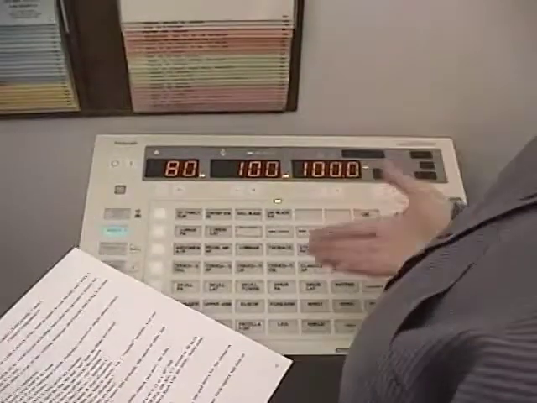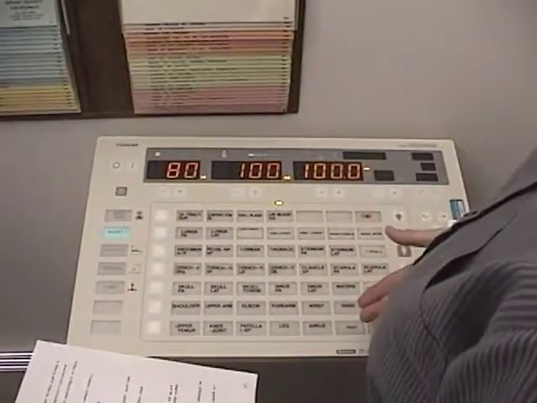Okay, one of the things that would be very helpful for you to learn is how your equipment sounds. So you're going to set a technique on your control panel. Makes no difference really what it is. 70 kV, 100 mA, half a second, some kind of a long time, so that you have time to hear the changes that we're going to make.